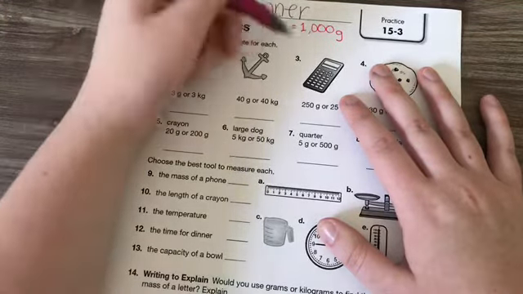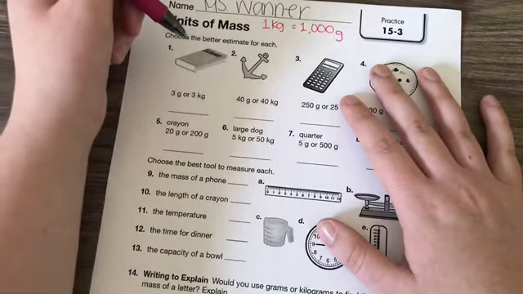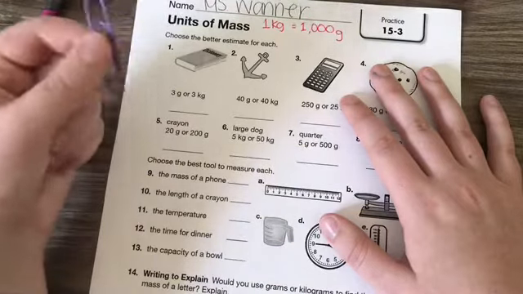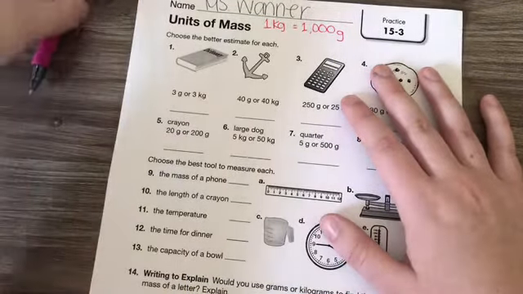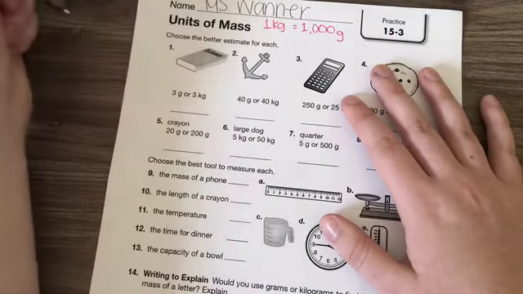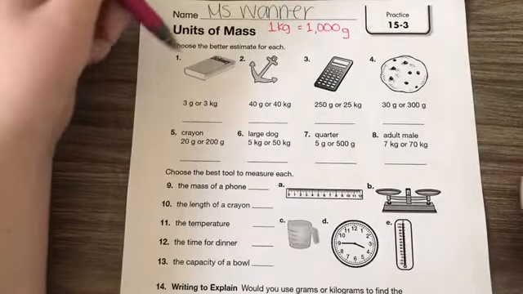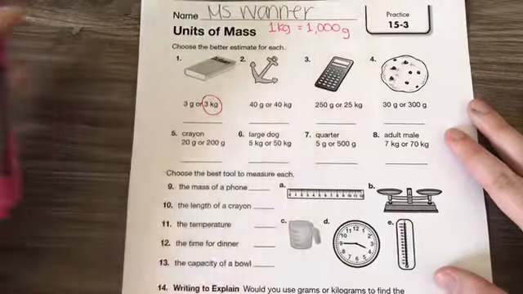So I would have 1,000, 2,000, 3,000. So now we're either looking at the weight of 3 paper clips or 3,000. Now what do you think? Do you think a dictionary is the same weight as 3 paper clips or 3,000? Yeah, so I think it would be 3 kilograms.